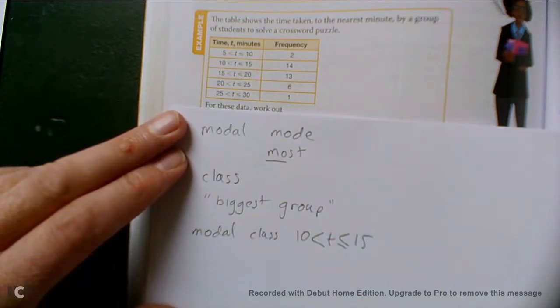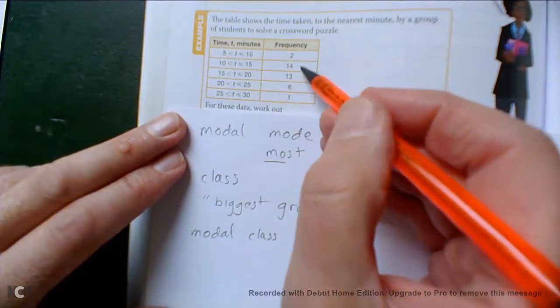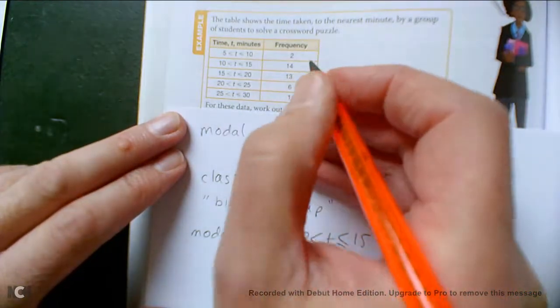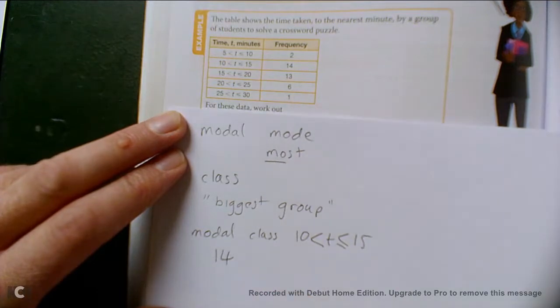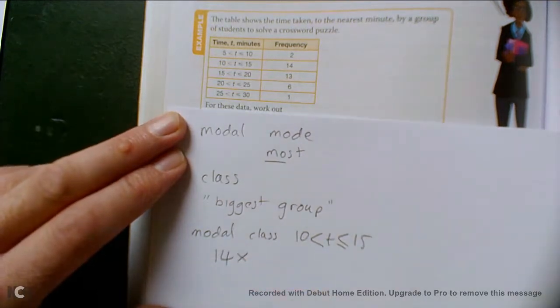The most common mistake people would make is they could look at this and say the biggest number is 14, so therefore they'd say the modal class was 14. That's wrong. That's not the class, that's the frequency.